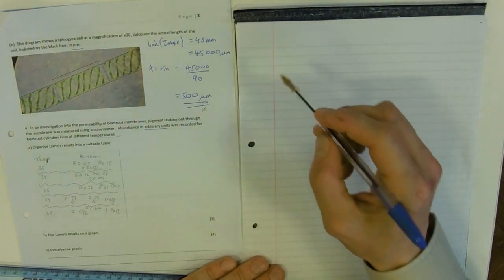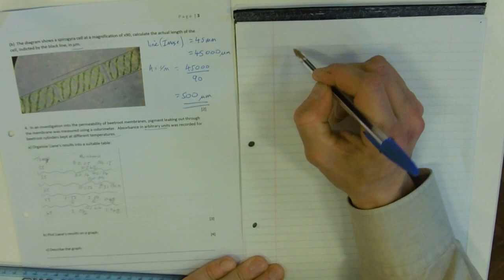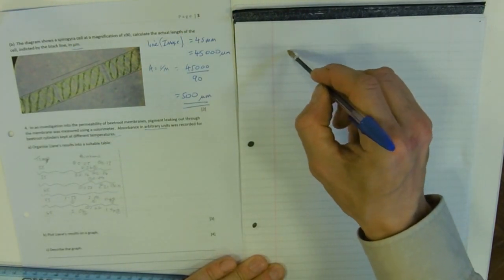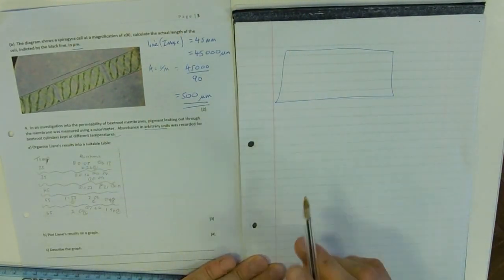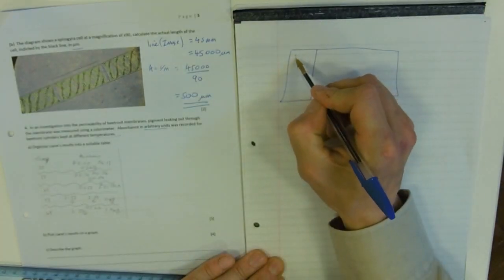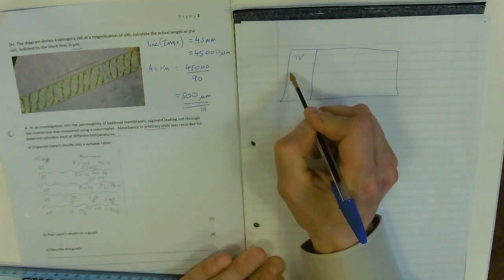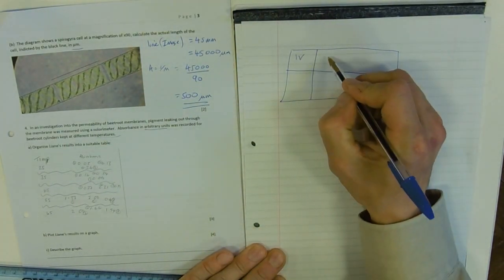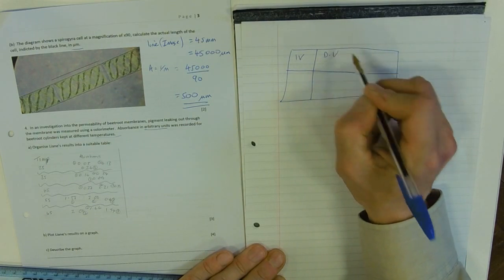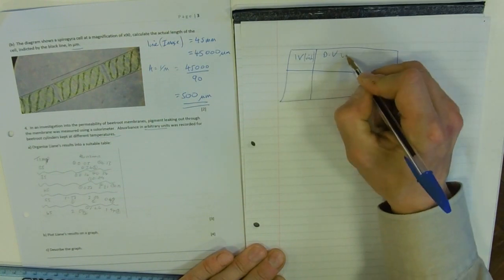Well, we're going to have our independent variable. If I just draw a rough kind of sketch of what we're going to have. So every table that you ever meet is going to be a box, and down the left we're going to have our independent variable. On the right we're going to have our dependent variable, and we're going to put our units in.